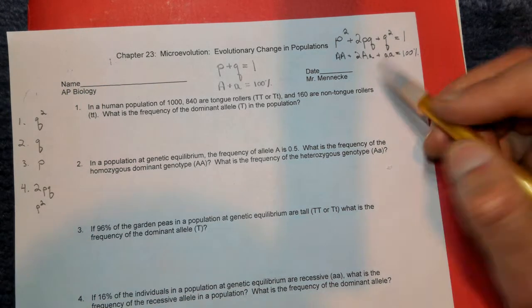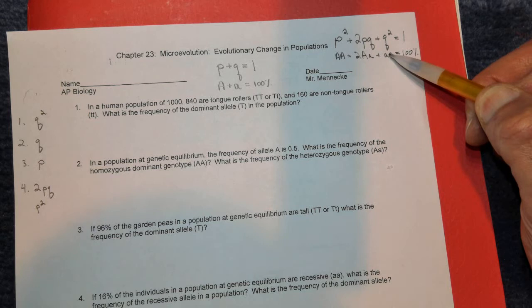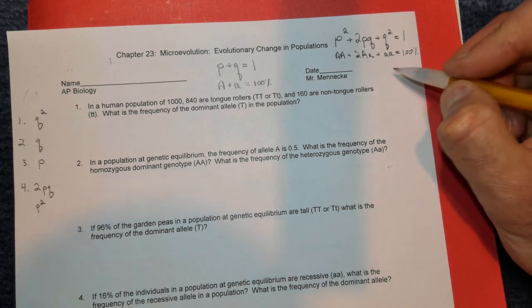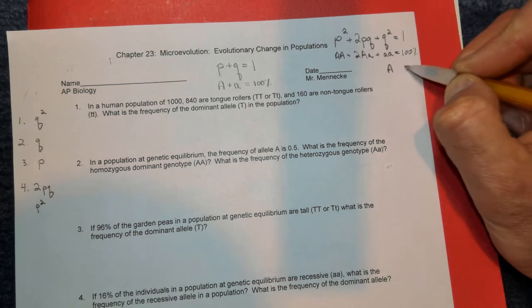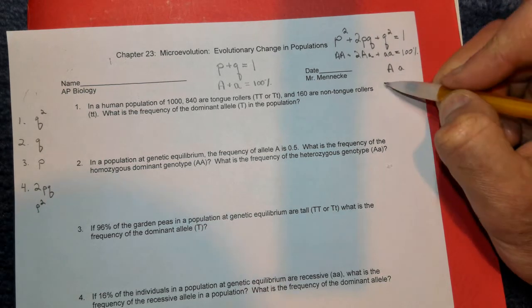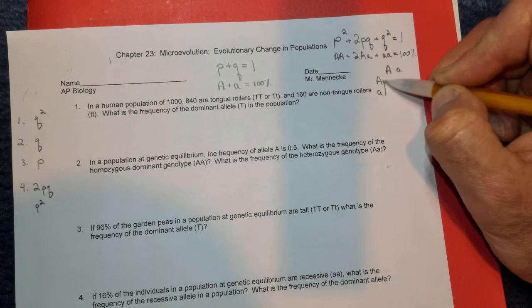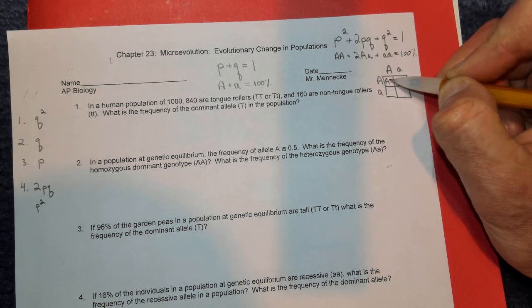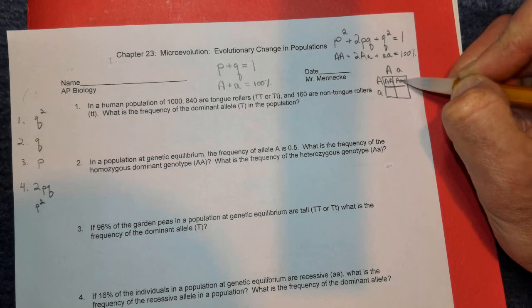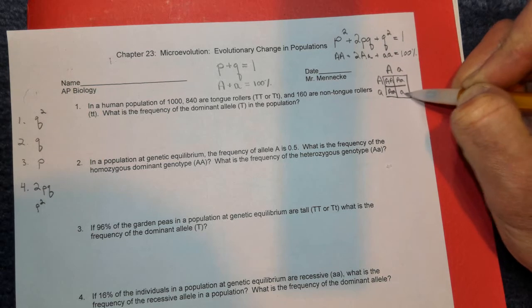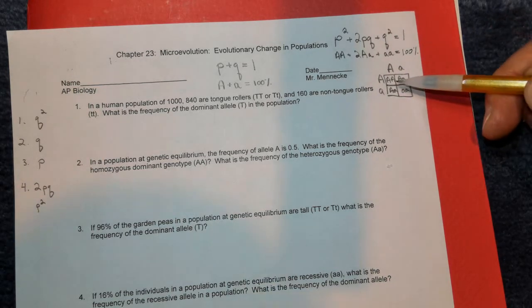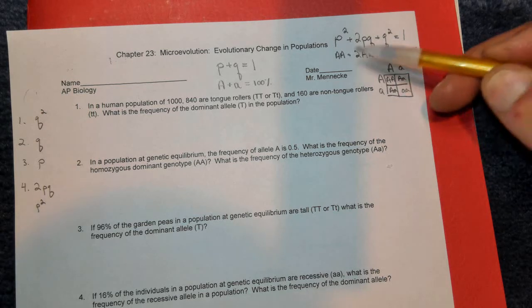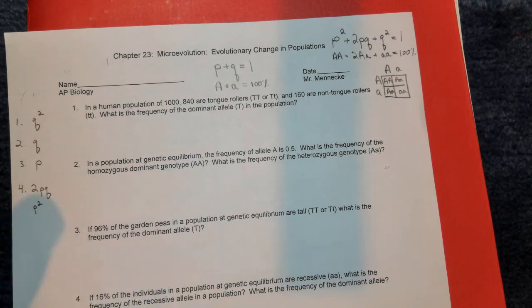The reason why this is in a 1 to 2 to 1 ratio of big A big A to big A little a to little a little a is because we're assuming that the initial population is heterozygous. If we cross two heterozygous individuals in our population, we get a 1 to 2 to 1 ratio of big A big A to big A little a to little a little a. So that's the premise of doing each one of these questions.